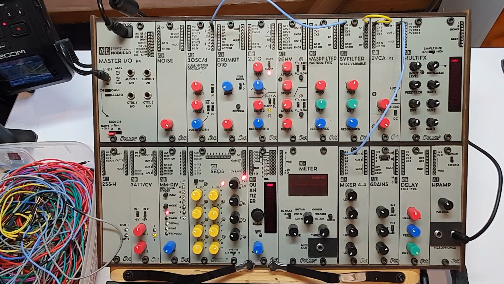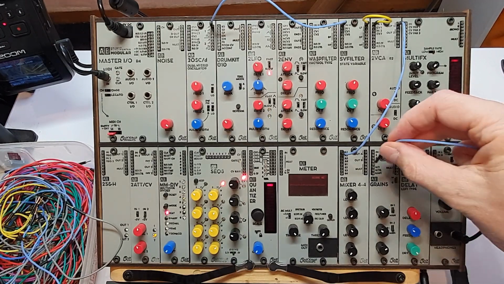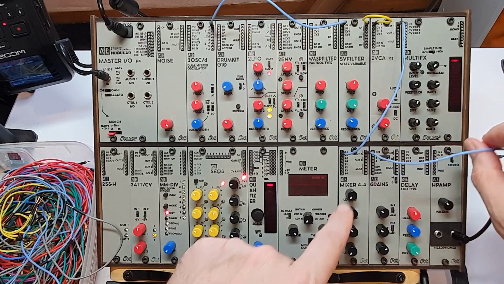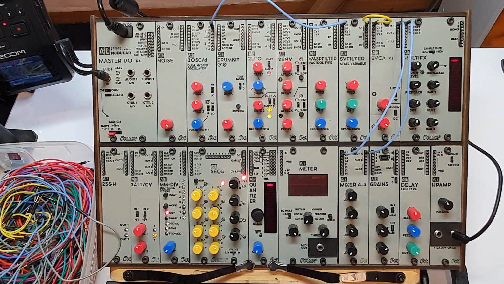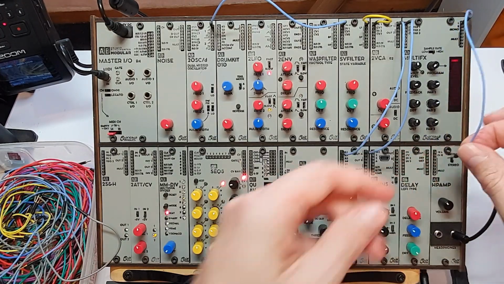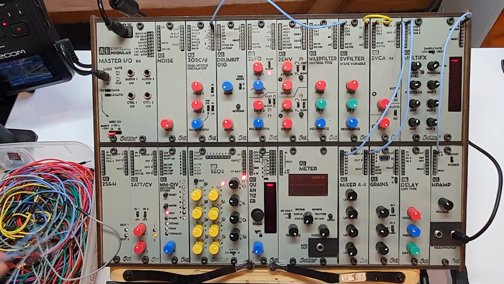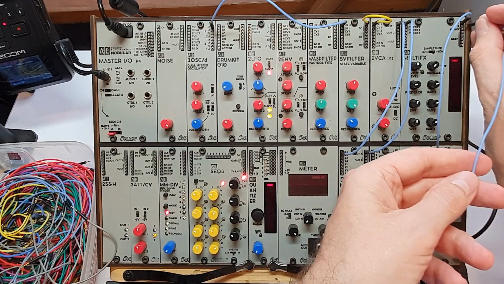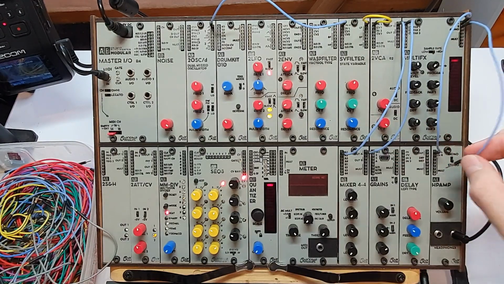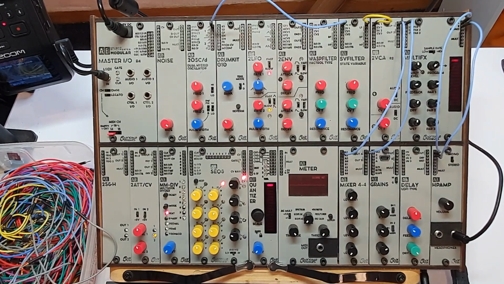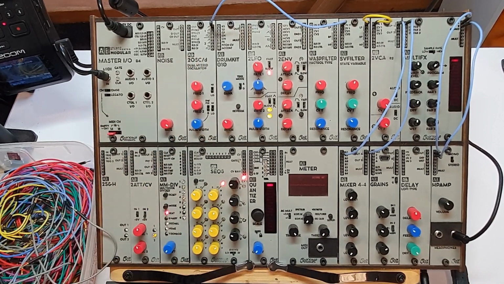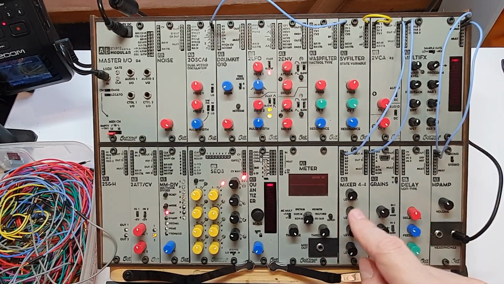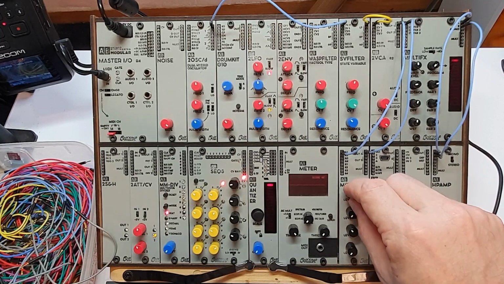Then from the mixer, we have to take it to the multi-FX. So I'm taking the output of A, which is the first one, into the input of the FX module. And then I'm patching the left and right channel of the multi-FX into the output module here. So now, theoretically, we should already hear something if I just turn that knob, because the oscillator always produces sound. So let's see if that all works.